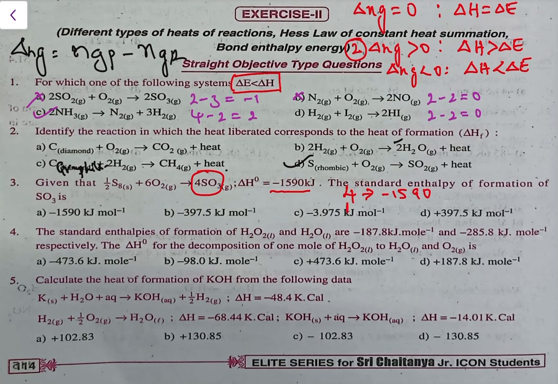Then for 1 mole, what is the energy liberated? Simple. X is equal to minus 1590 by 4, which is minus 397.5. B option is correct.